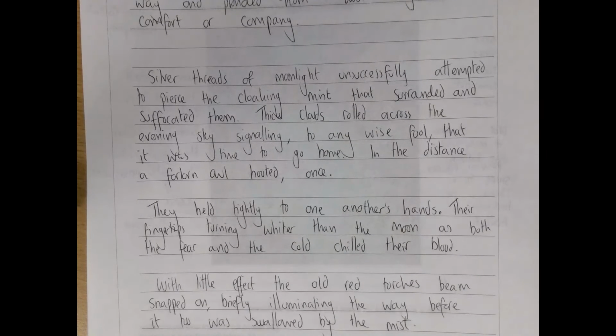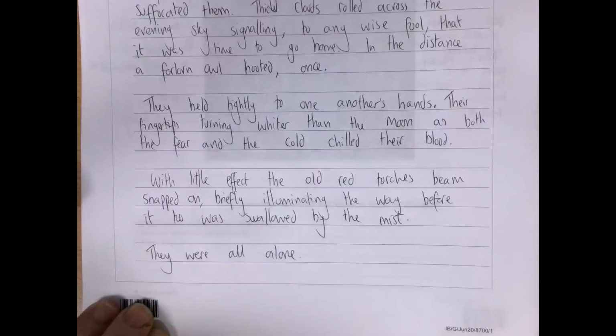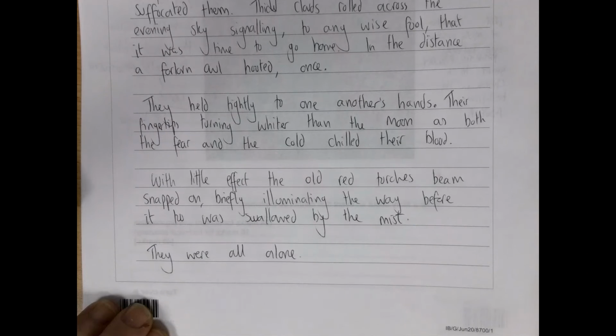Silver threads of moonlight unsuccessfully attempted to pierce the cloaking mist that surrounded and suffocated them. Thick clouds rolled across the evening sky, signalling to any wise fool that it was time to go home. In the distance, a forlorn owl hooted once. They held tightly to one another's hands, their fingertips turning whiter than the moon as both the fear and the cold chilled their blood. With little effect, the old red torch's beam snapped on, briefly illuminating the way before it too was swallowed by the mist. They were all alone.